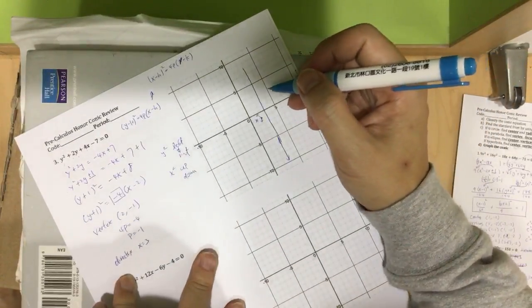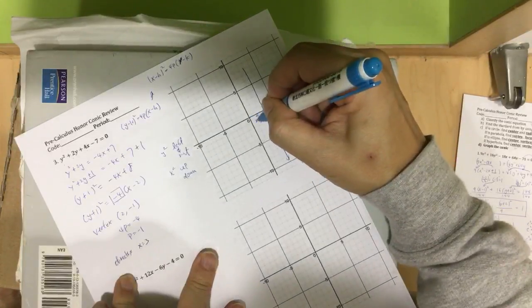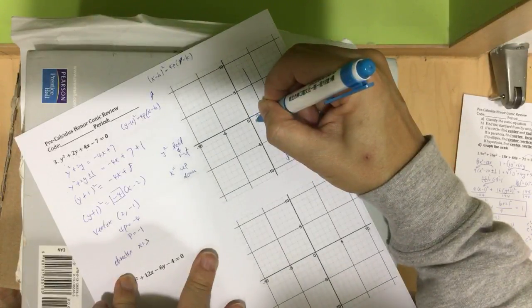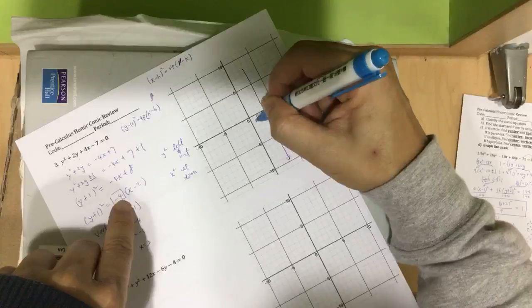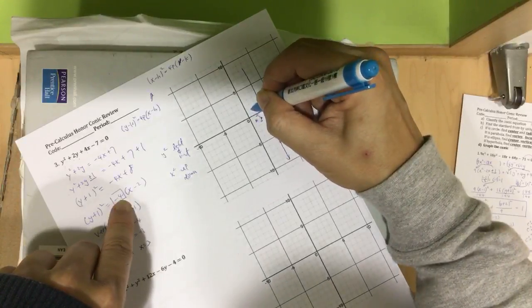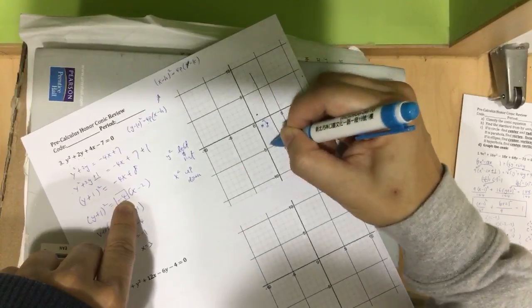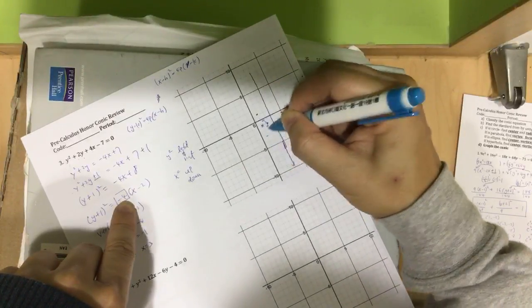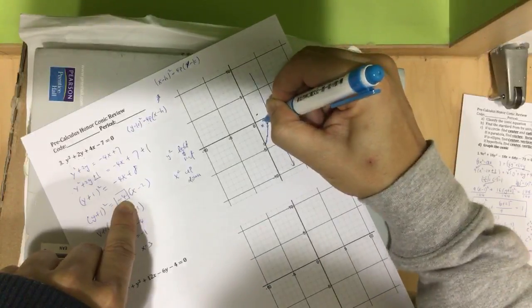And then we're going to have to draw the latus rectum. Remember, it is exactly 4p wide. So that means it's going to go up 2 units, because the total length is going to be 4p here. From here it's going to go up 2 units, and from here it's going to go down 2 units. So it's going to be like this.